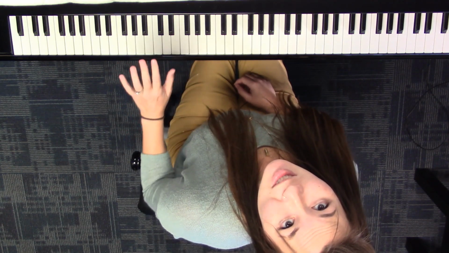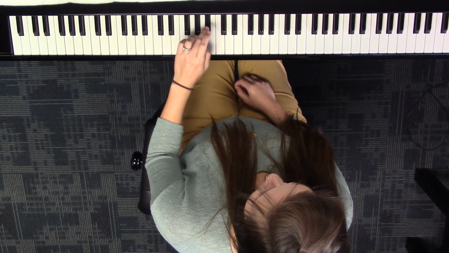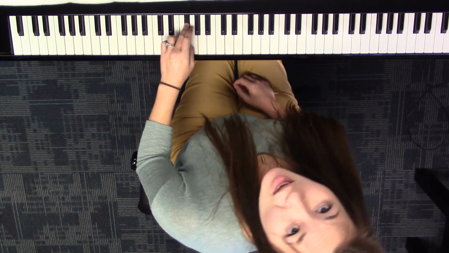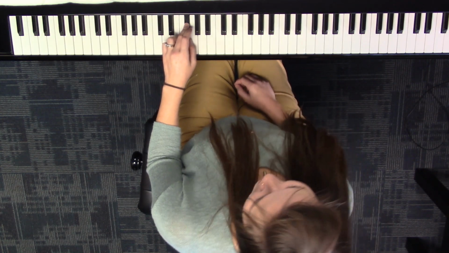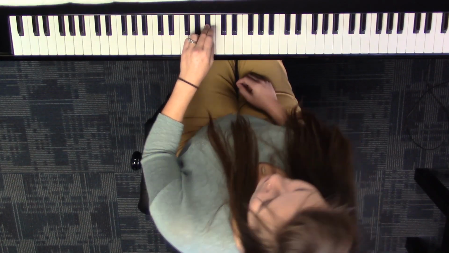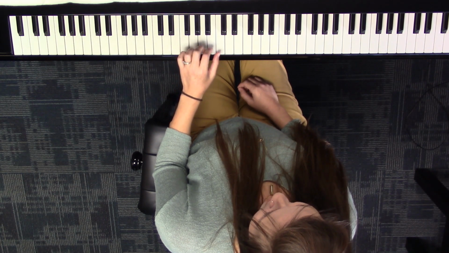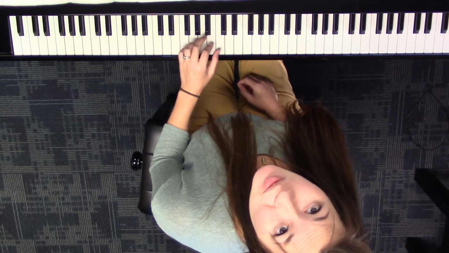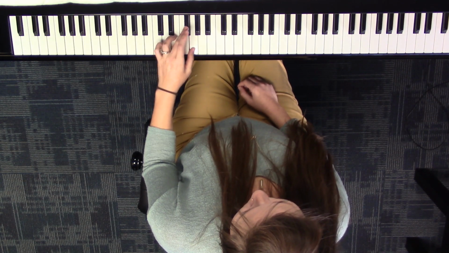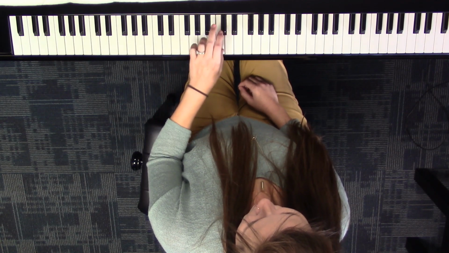Hopefully that gave you enough time to notice when I used my 1, 2, and 3. But you might have noticed every time I had a black key, I used my 3 finger. And that didn't matter if I was going down or going back up again. You might have also noticed that each time I had a white key, I was usually using my 1, whether I was going down or up.